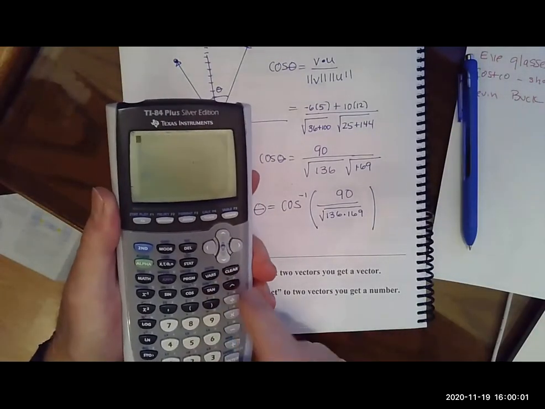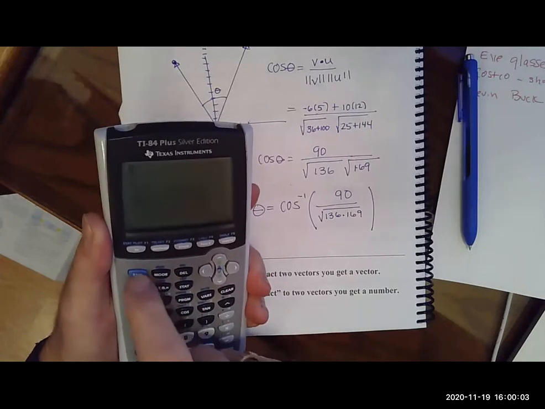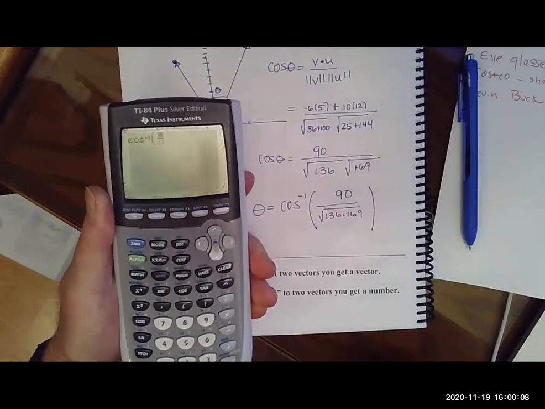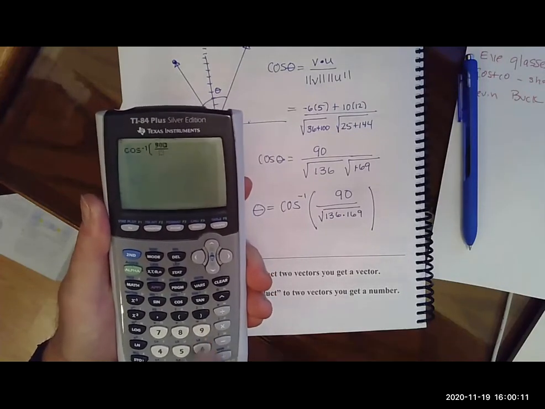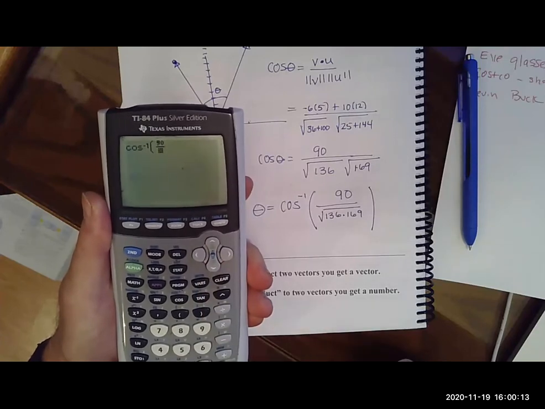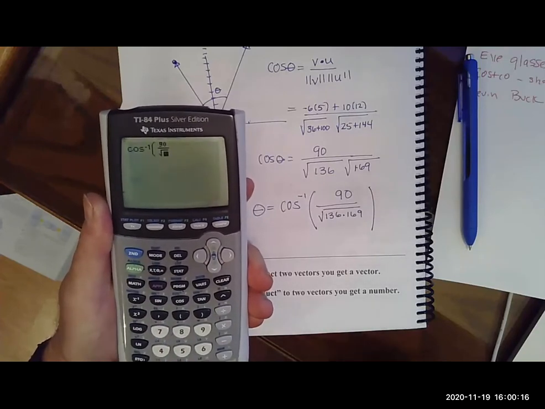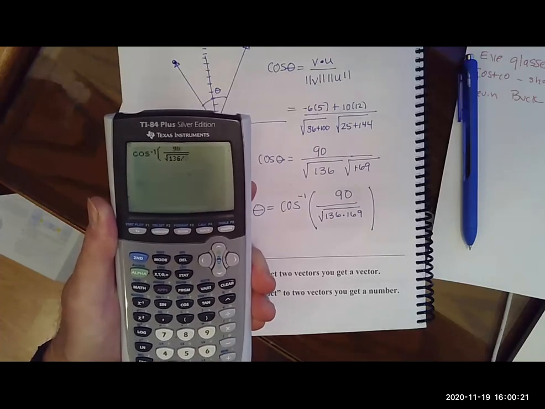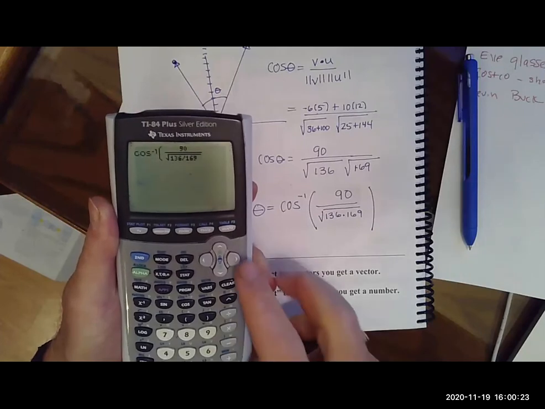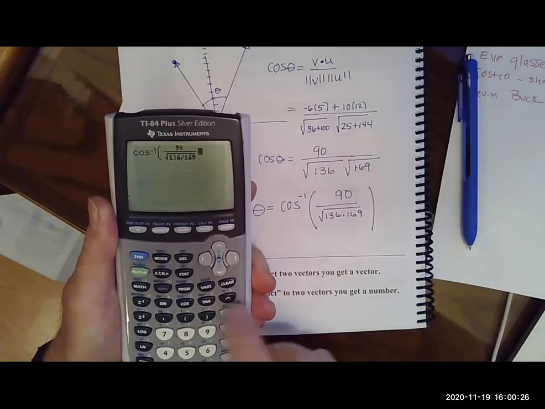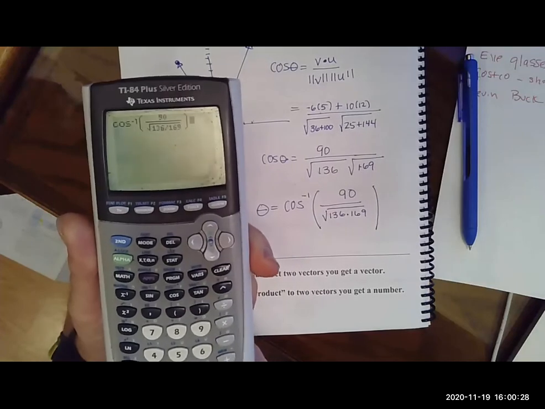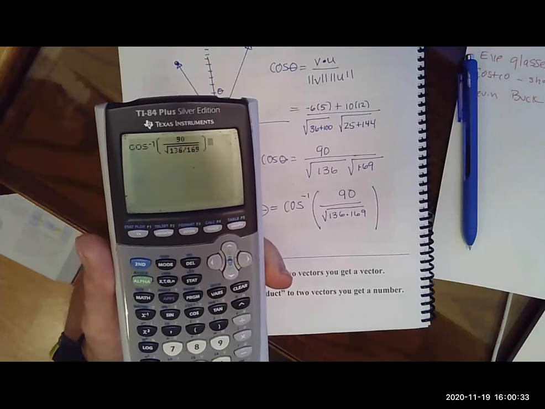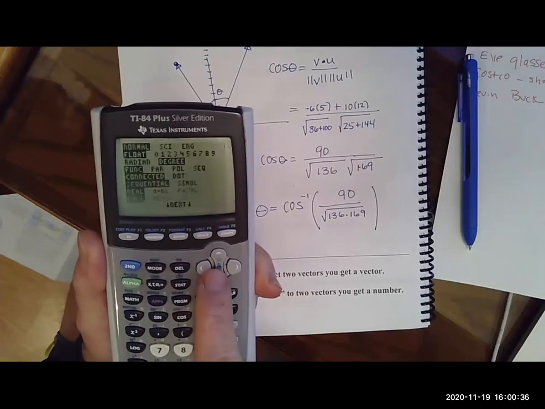Anyway, I'm going to do this. Cos inverse, fraction, 90, square root. Oh, degree mode. I'm going to check. Always check mode. Okay, good.